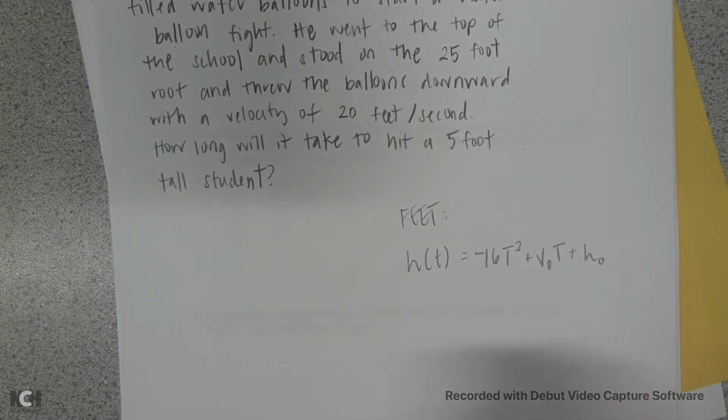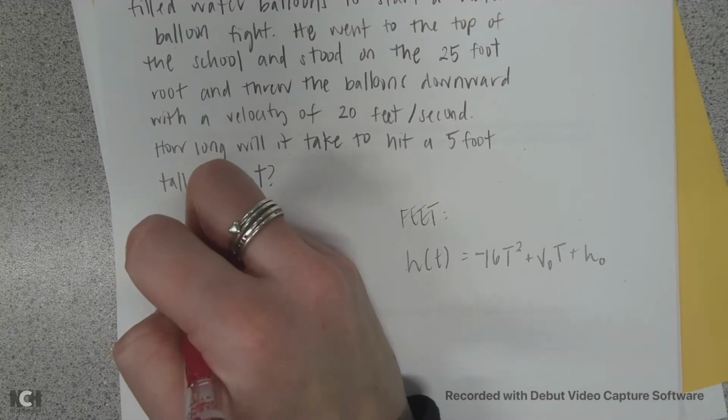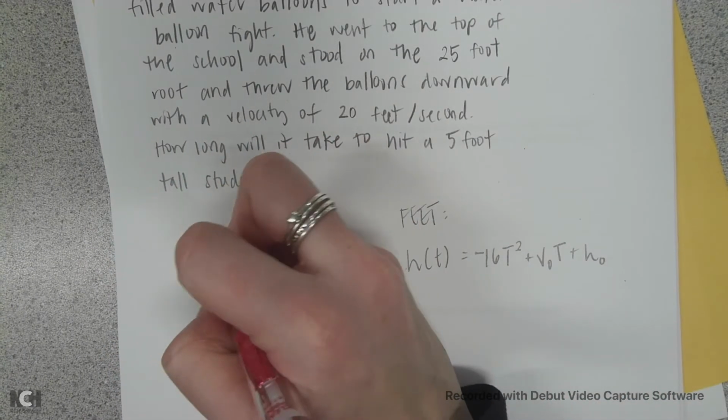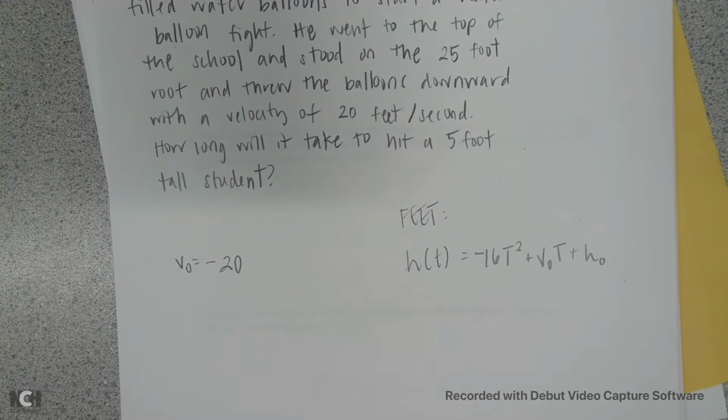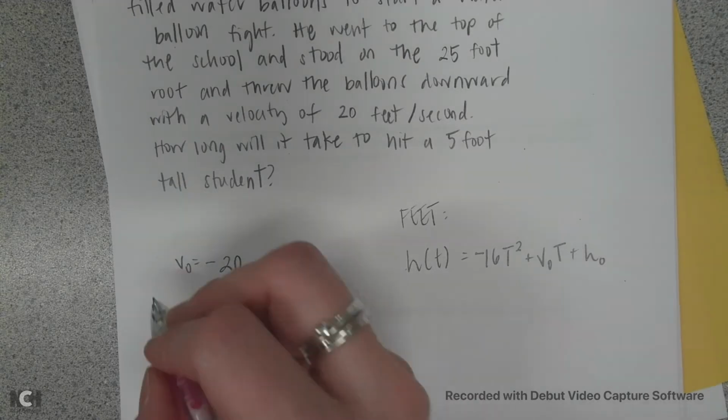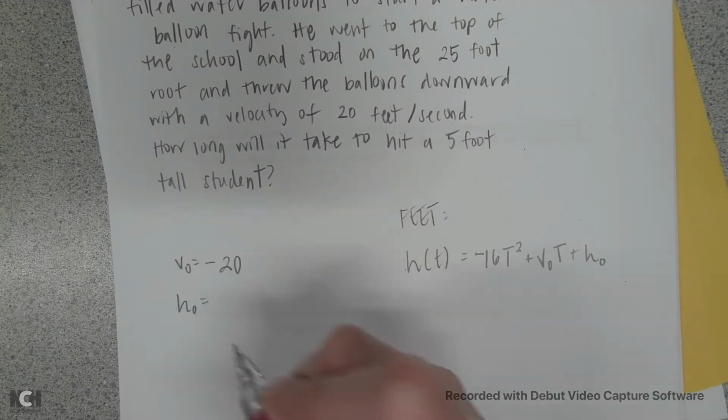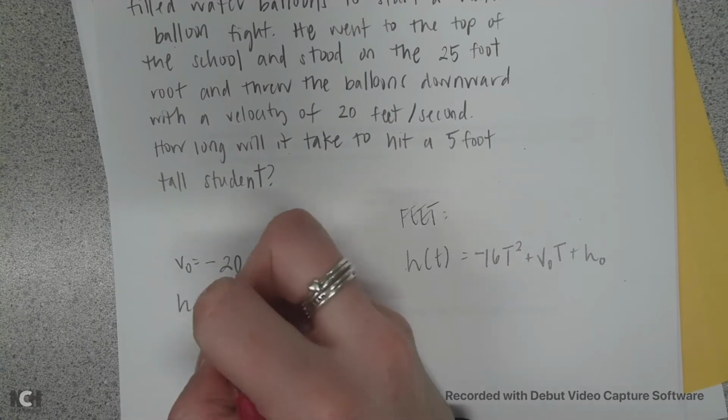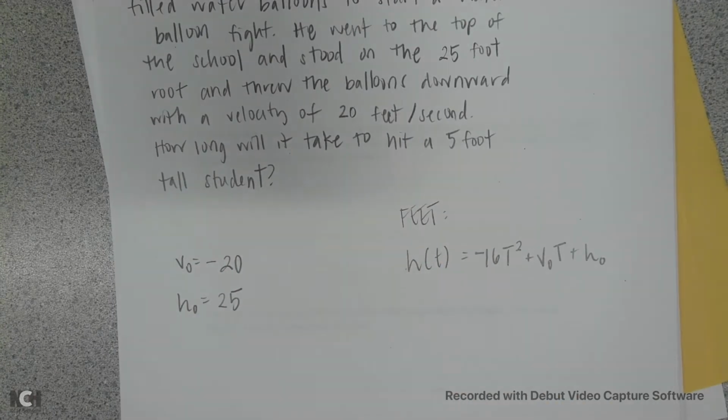Our initial velocity is downward at 20, so you need to make sure that you use negative 20. And then also you need to make sure that you write down your height, which is 25 feet.